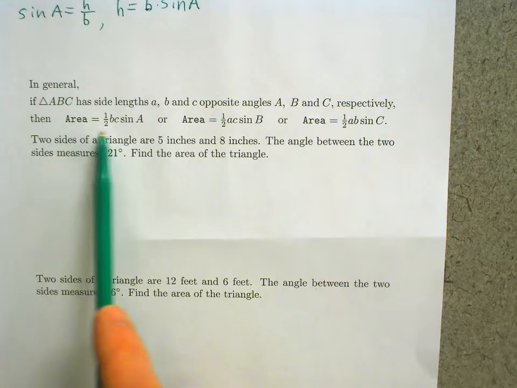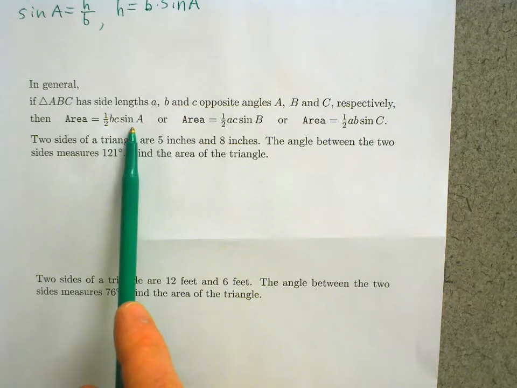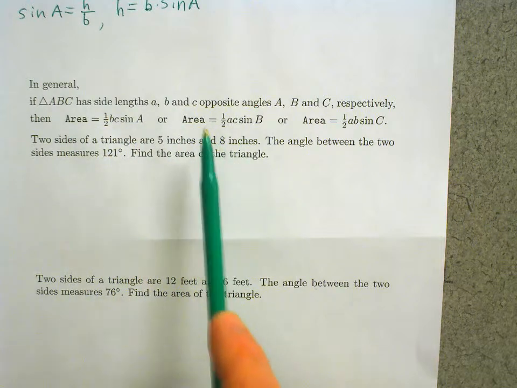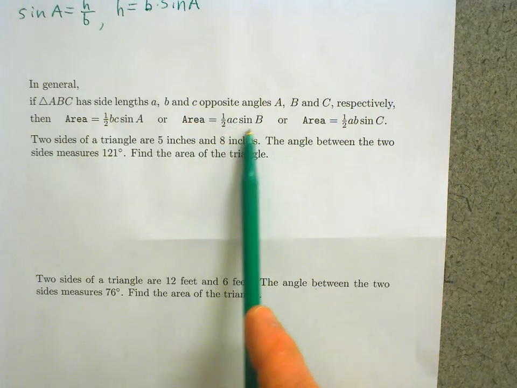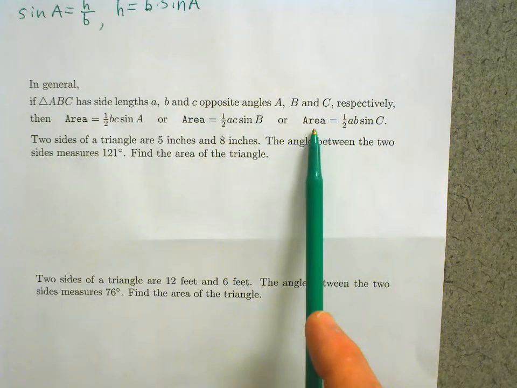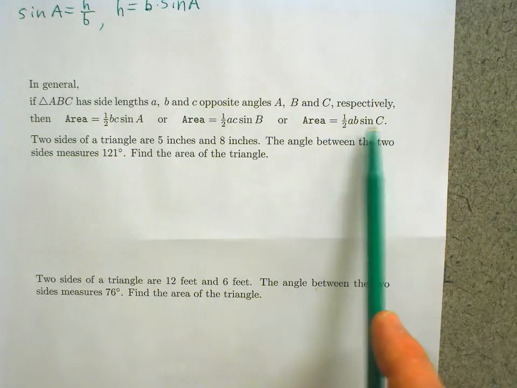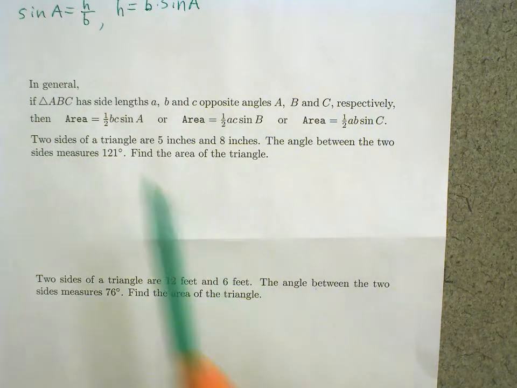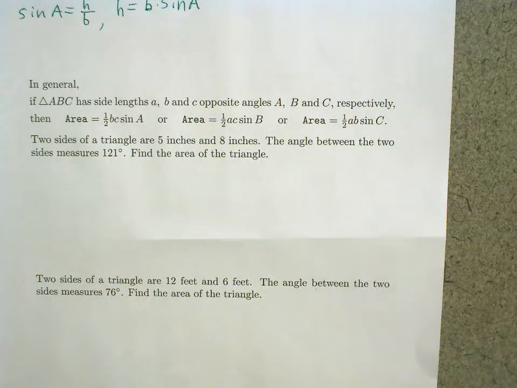The area is 1/2 b times c times the sine of angle A, or the area is 1/2 times a times c times the sine of angle B, or thirdly, the area is 1/2 a times b times the sine of angle C. You can see how those formulas are related, how they are similar to each of the other two.